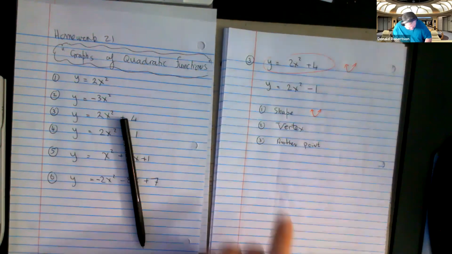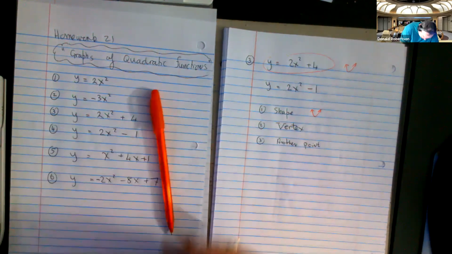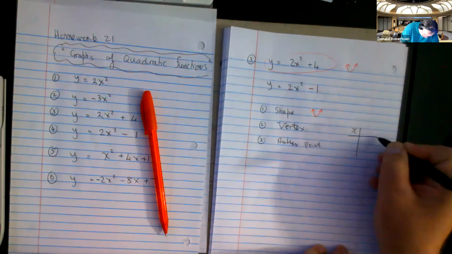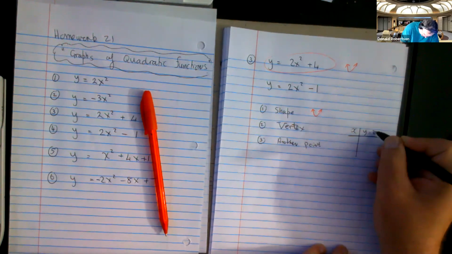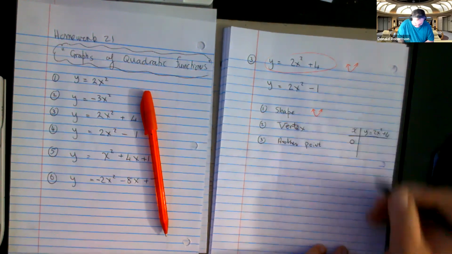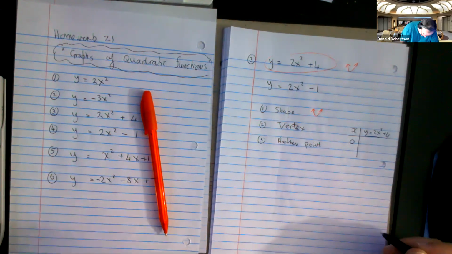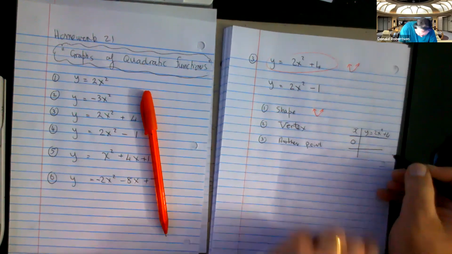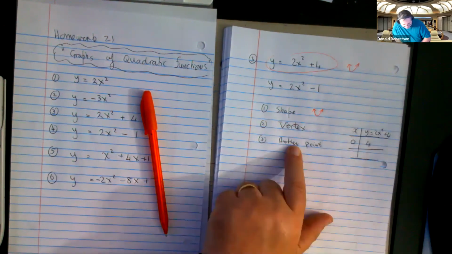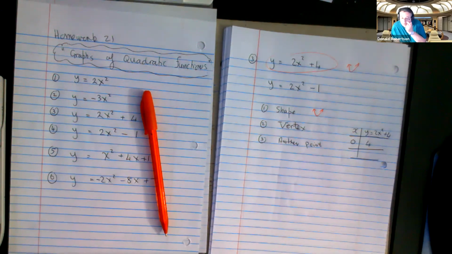Now, how about the vertex and another point? Well, we're going to change just a little bit. If you want to get the vertex, make x 0. That's actually what we did last time. And y will be 4. And while I'm at it, I want a second point.